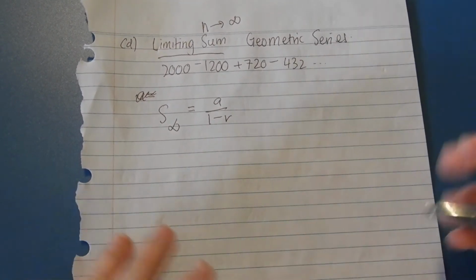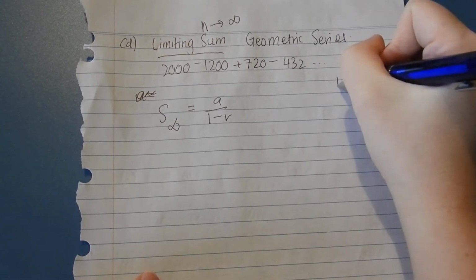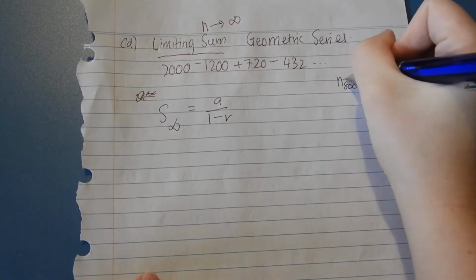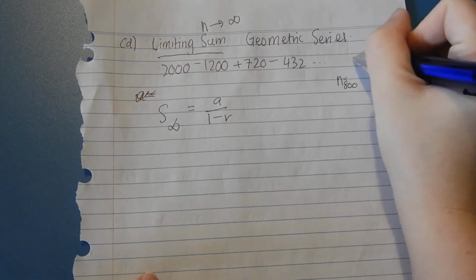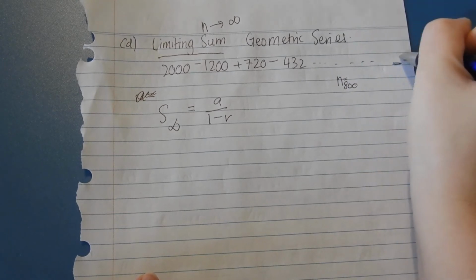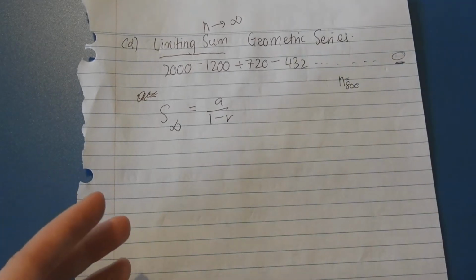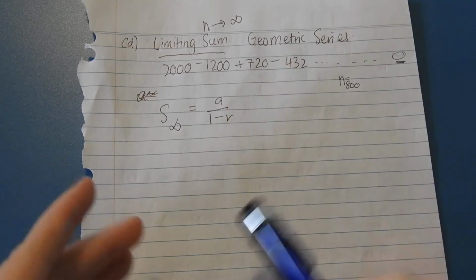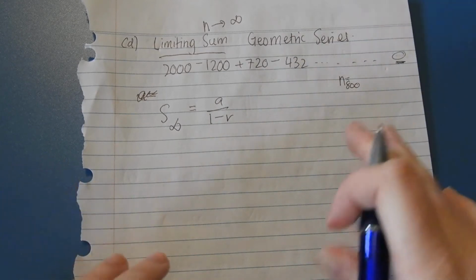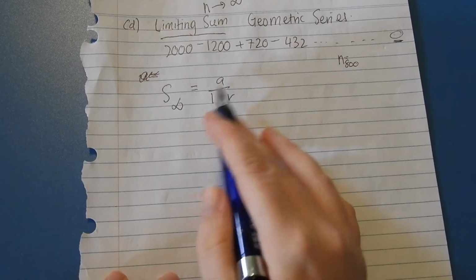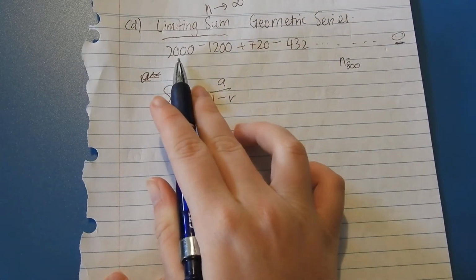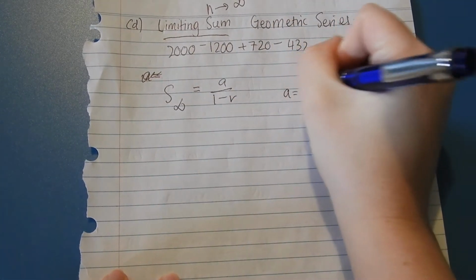So as n gets very large, if we go to n equals 800, we're all the way over here and get the 800th value. So the limiting sum is, what is the value of the sum when n is infinity? That's pretty much what it is. So a is the first number in the series. So a is 2000.